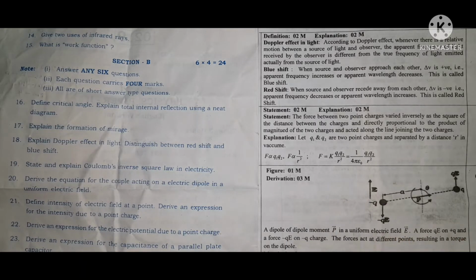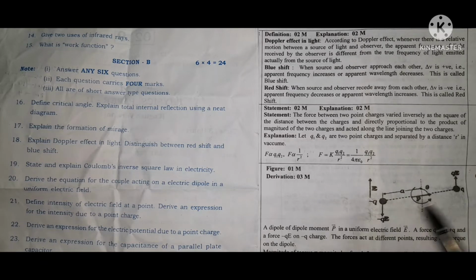1 by 4 pi epsilon naught, value 9 into 10 power 9. You better use the units also, no problem. So for this, 4 marks. If you write more, no problem. If you write less, sometimes the paper correction will be done by very experienced people, and they will simply mark it on a half basis.